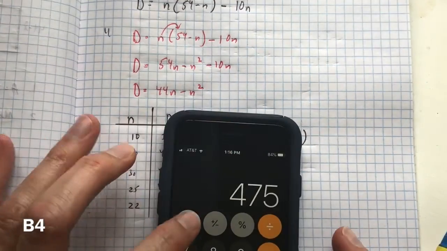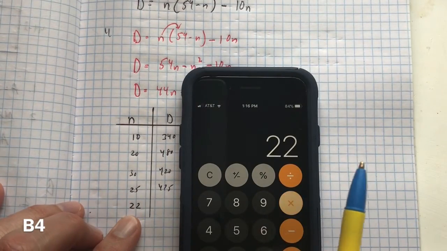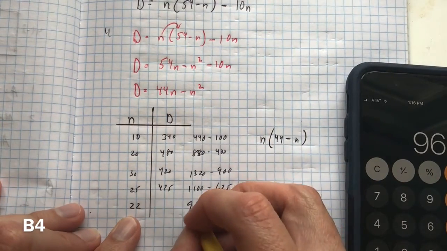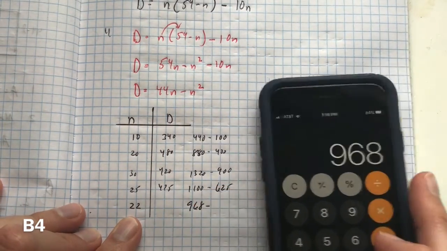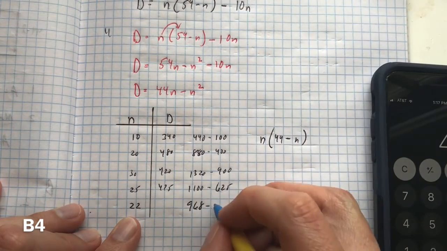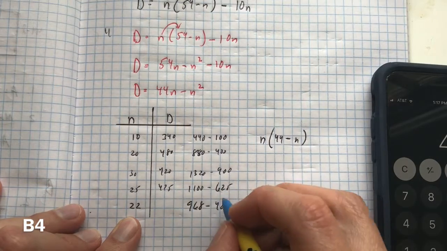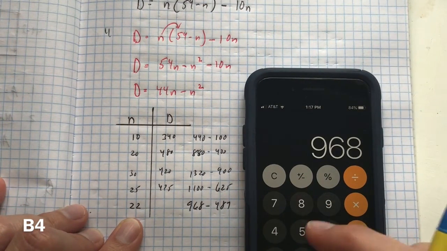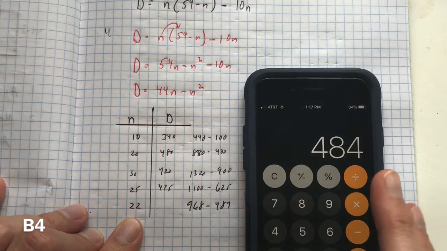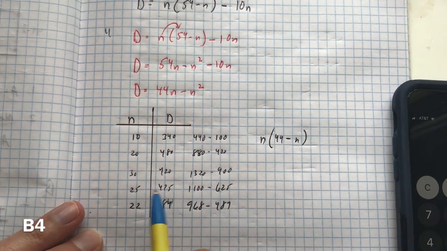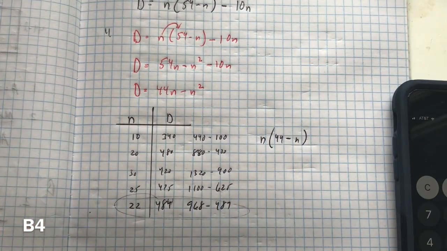So if I try here, 22 times 44, 968, minus, and then 22 times 22 equals 484. So look at 968 minus 484, hey, it's 484. And that is gonna be the peak. That's gonna be the place where it tops out.